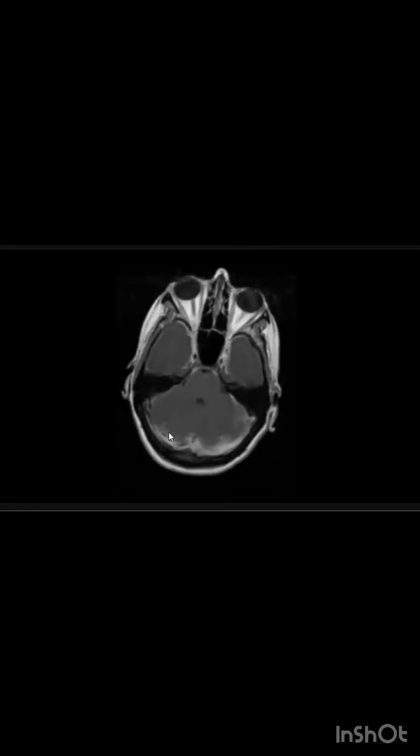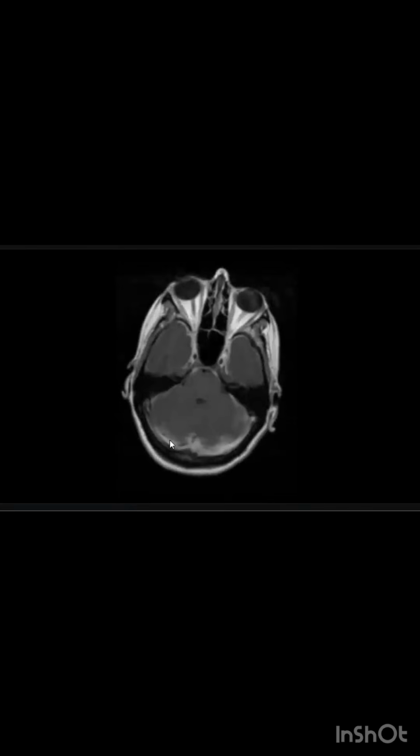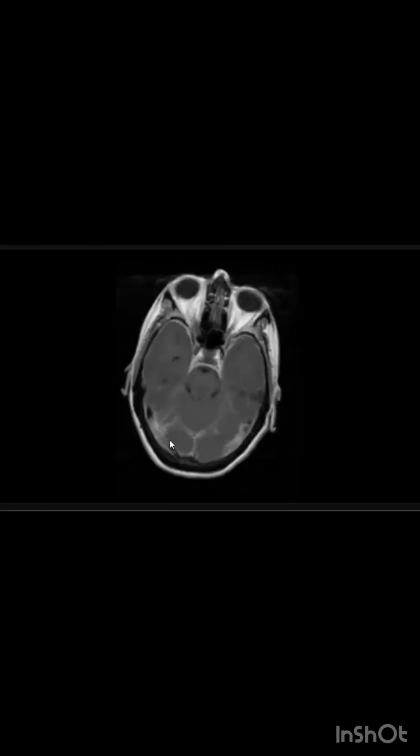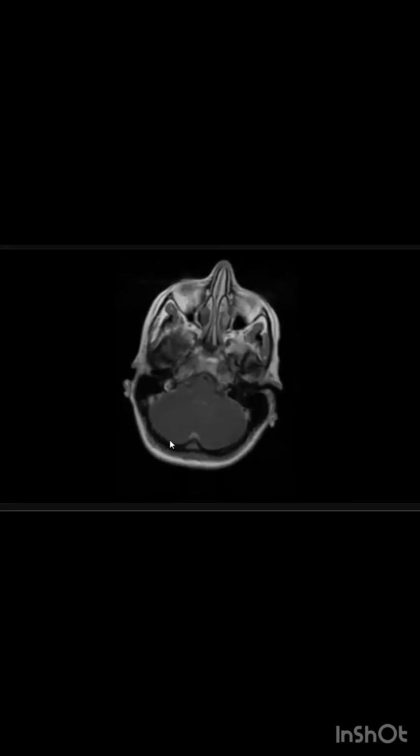I'm looking at the dural sinuses. What are you expecting in the dural sinuses in this patient? They can present with dural sinus thrombosis. So the overall features are suggestive of intracranial hypotension.